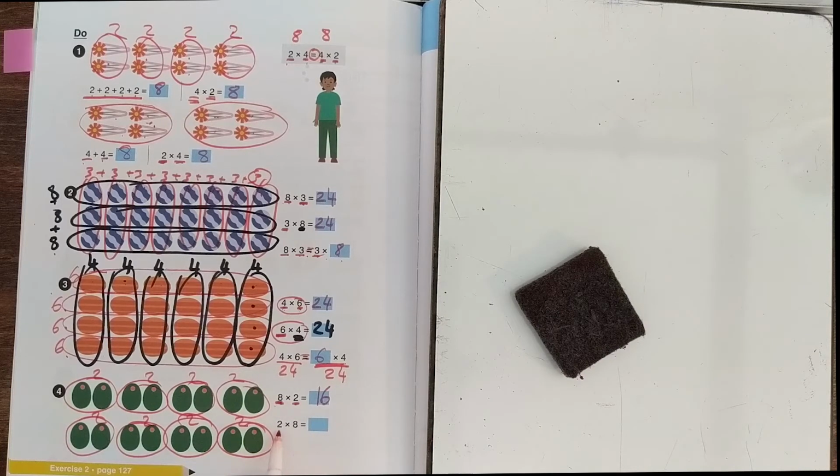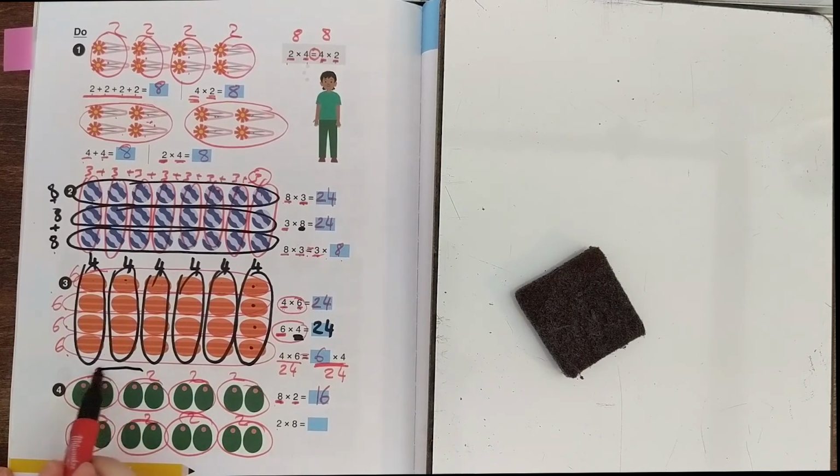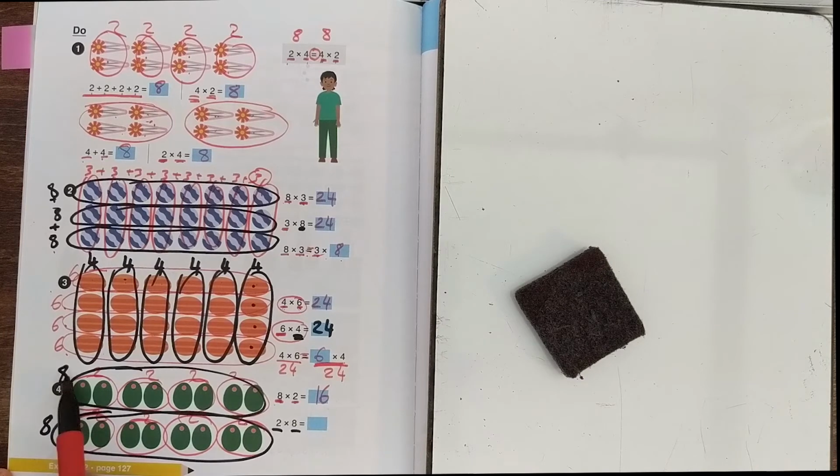Now they're saying make 2 groups. I'm going to make 2 groups using my black marker. Here's one group, and here's the second group. 2 groups. Each group has how much? 8. 2, 4, 6, 8. Yep, it's 8. That means we're going to count these by 8s. 8 plus 8 is 16, right?